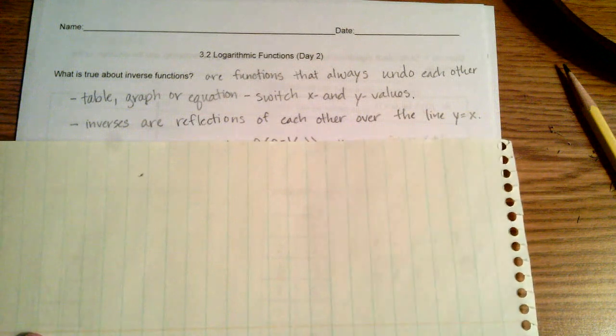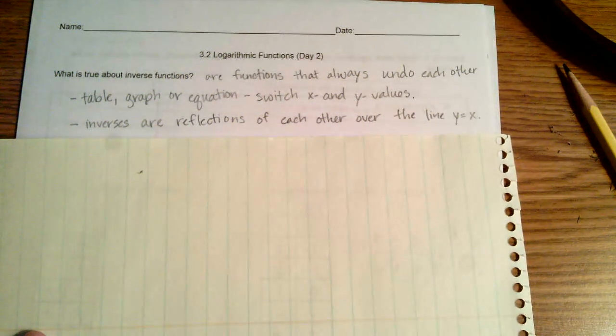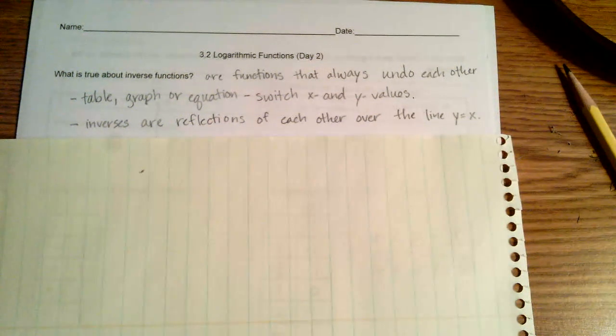It's also important to know when you're dealing with graphs, inverses are reflections of each other over the line y equals x. So the line y equals x, that's a line with slope 1 and y-intercept 0, which means it goes through the origin.